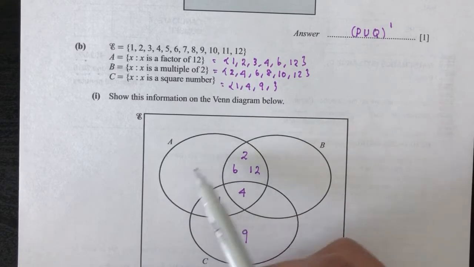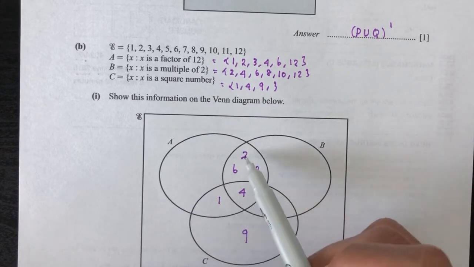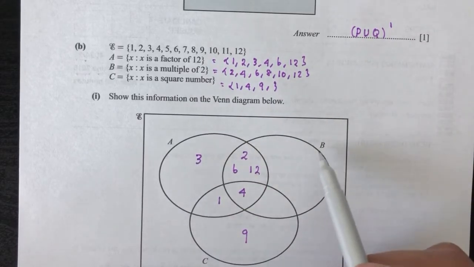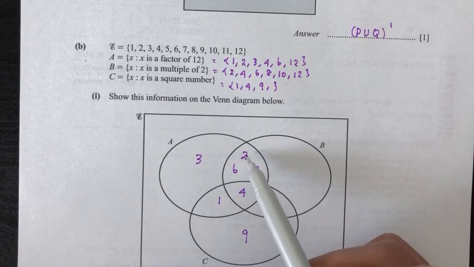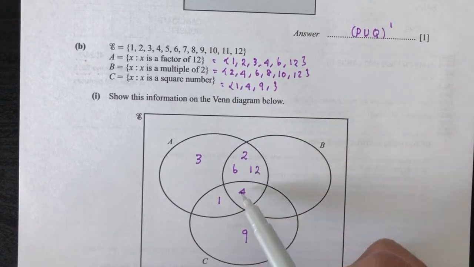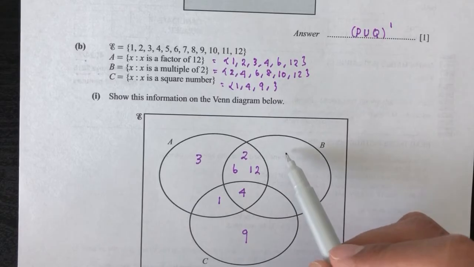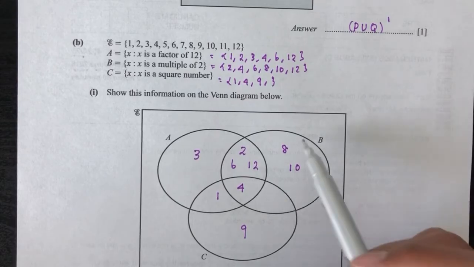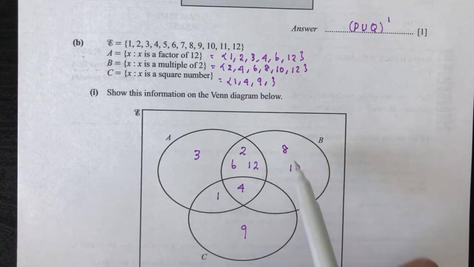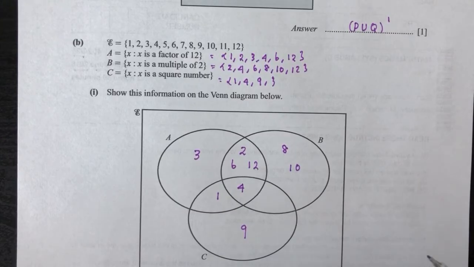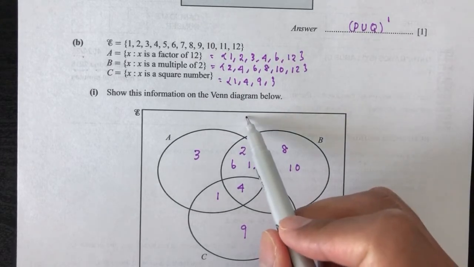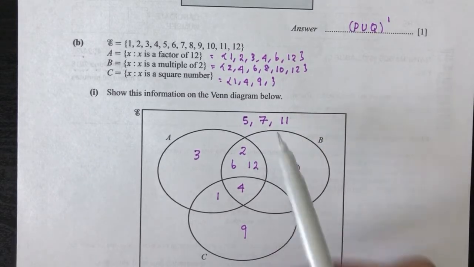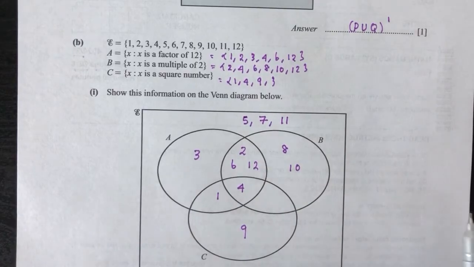Okay, so what's remaining in A? Here we have 1, 2, 4, 6, 12. So only 3 remains. How about B? Here we have 2, 4, 6, 12. So remaining will be 8 and 10. Right, so what is outside? Let's count. 1, 2, 3, 4, 5, 6, 7, 8, 9. So 3 numbers will be outside. It will be 5, 7, and 11. So these 3 numbers will be outside because they are not inside of these sets.